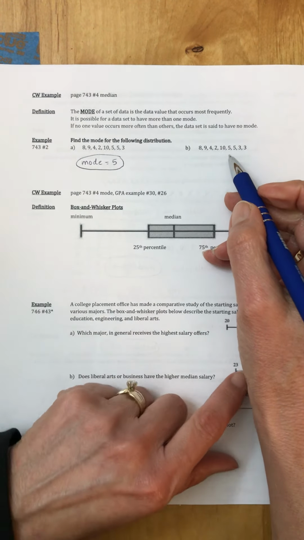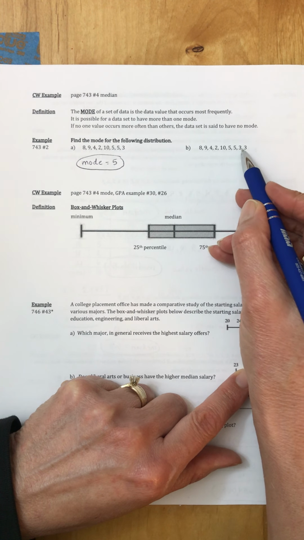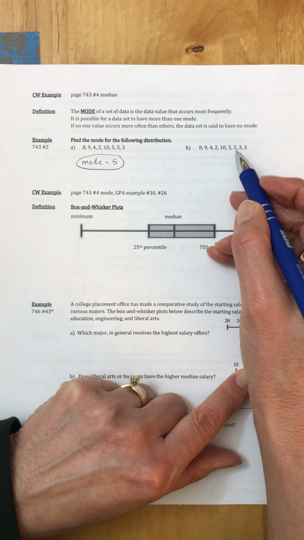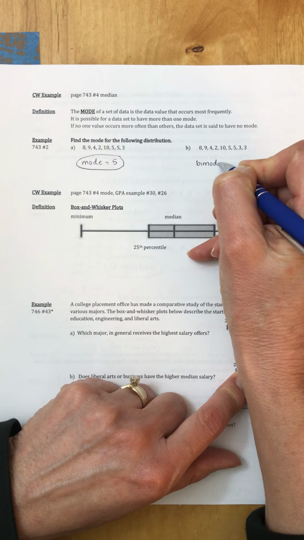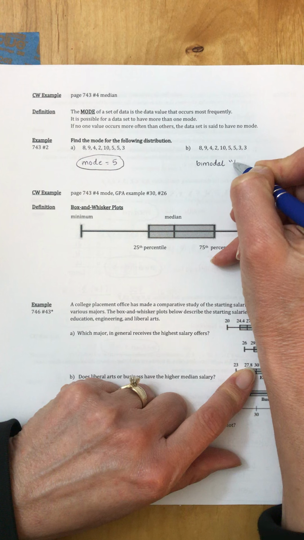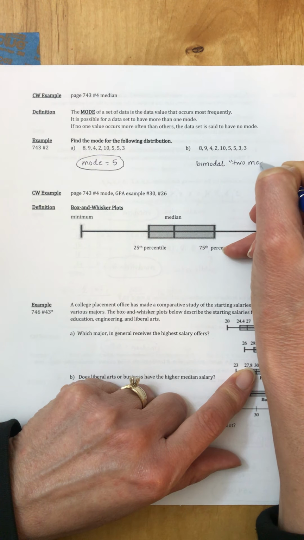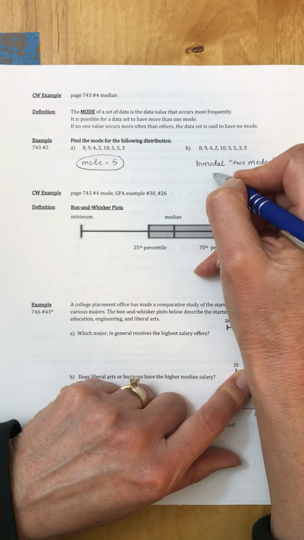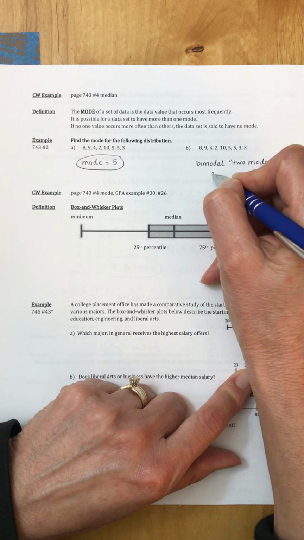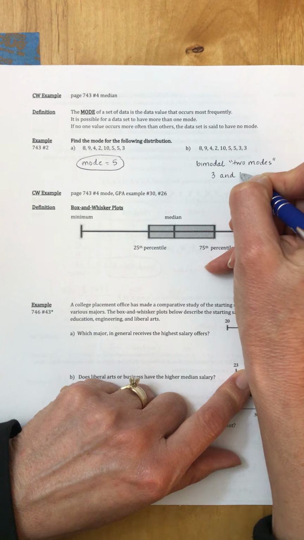Okay, on to the next one. As I'm going here, I see there are two 3s and two 5s. So we're going to call this bimodal, meaning 2 modes. Okay, bimodal, and they are 5 and 3, 3 and 5.